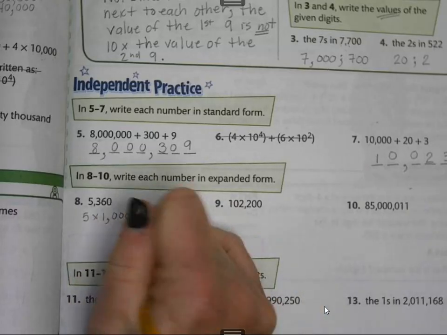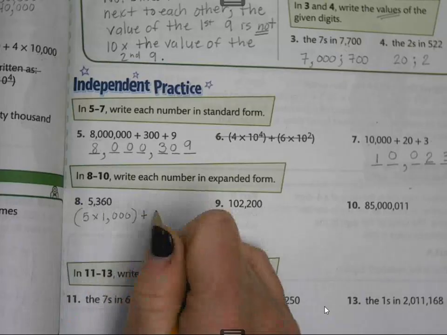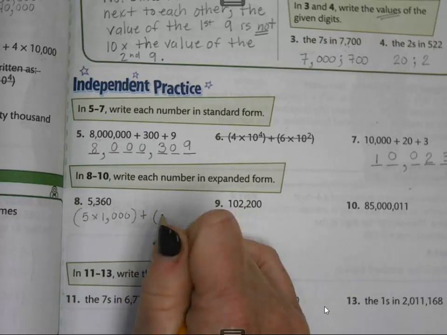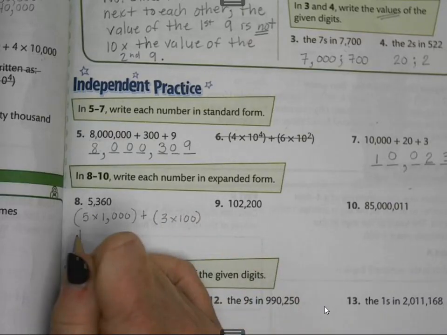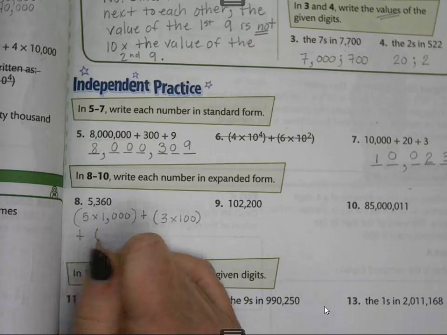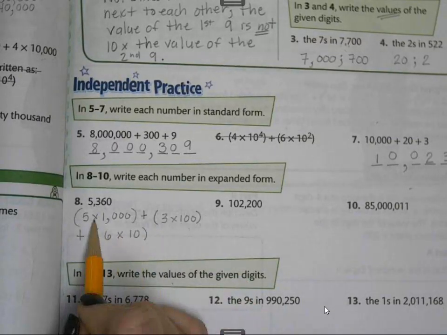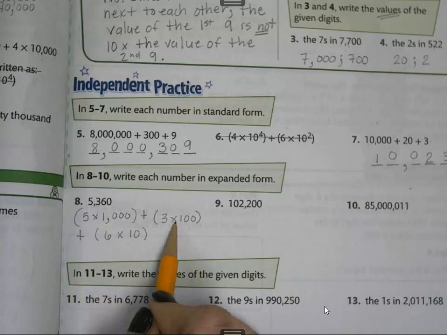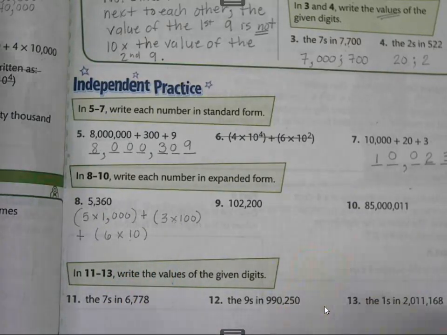To it, I add the next digit, which is a 3, and that 3 is in the hundreds place, so I'm going to do 3 times 100, plus I have a 6 in the tens place, so 6 times 10. So when I multiply them together, that would give me a 5,000, a 300, and a 60. And then when I put them together, I get 5,360.